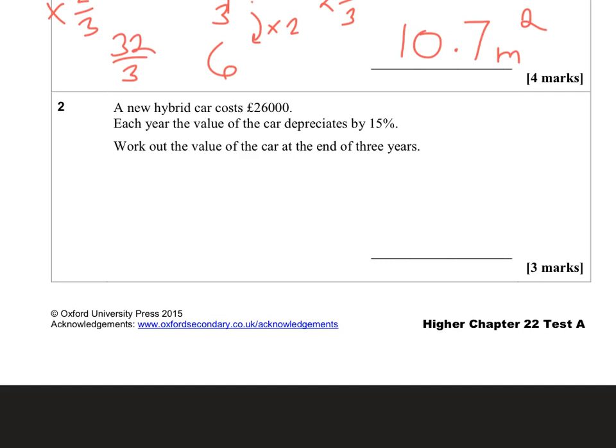Question 2. A new hybrid costs £26,000. Each year the car depreciates in value by 15%. That's unfortunate. Work out the value of the car at the end of 3 years. So we start off with £26,000. Now depreciates means it's going down by 15% each year.